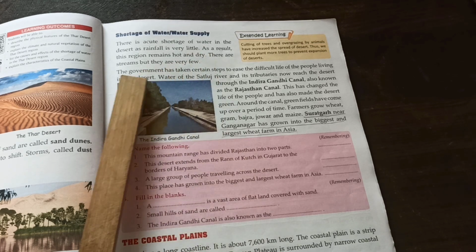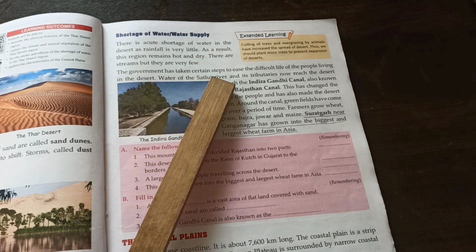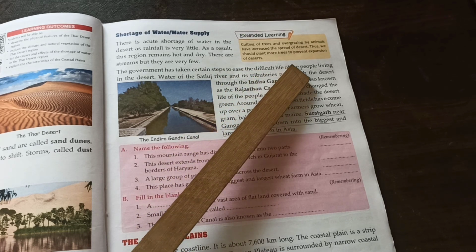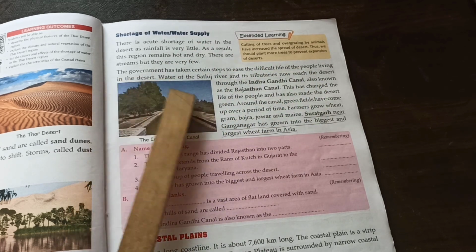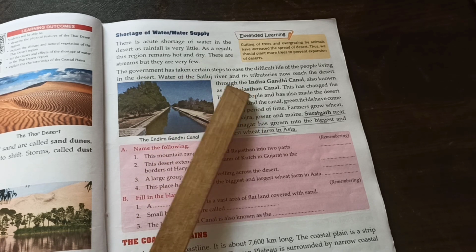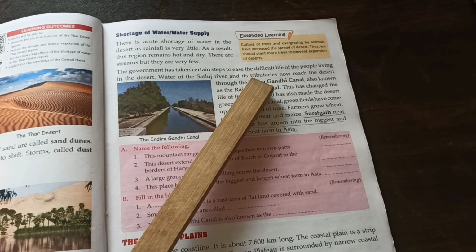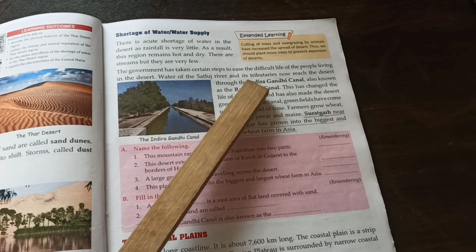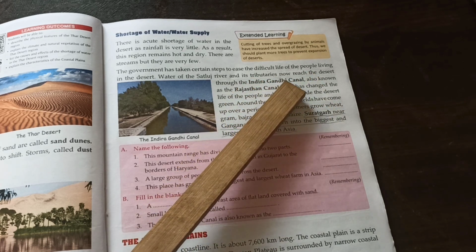The government has taken certain steps to ease the difficult life of the people living in the desert. Water of the Satluj river, which river? Satluj river and its tributaries now reach the desert through the Indira Gandhi Canal.